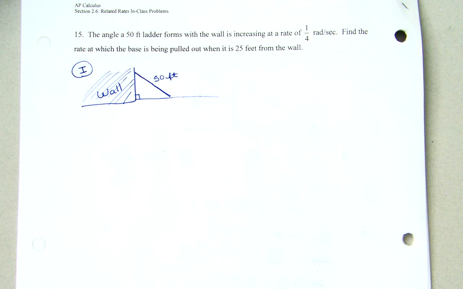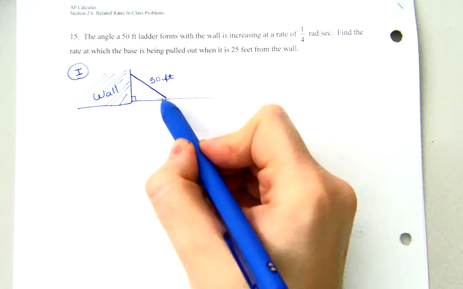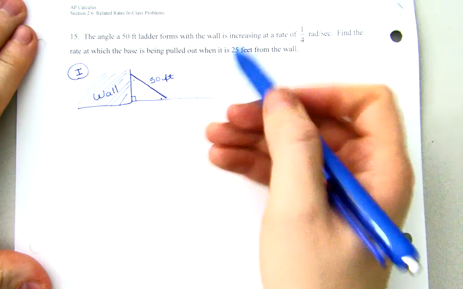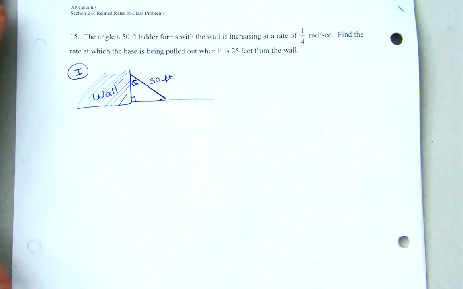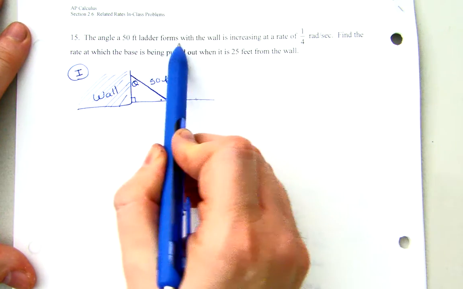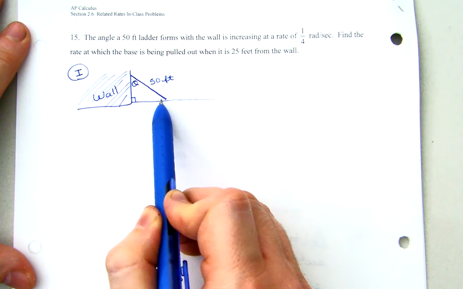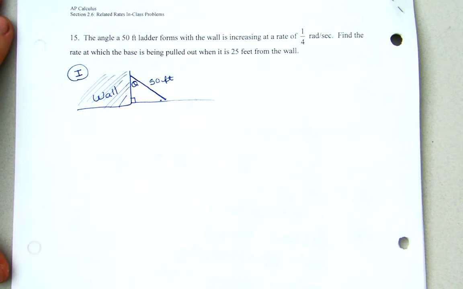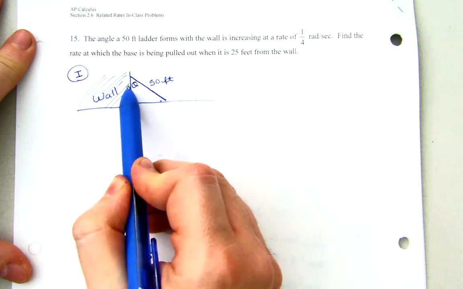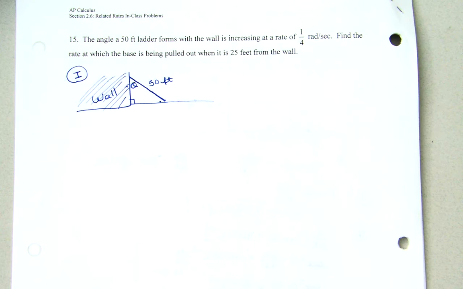Does it matter where I put theta? Which one is it? This one or this one? Yeah, between the wall and the ladder. Okay, so that one has to be theta. And I feel like I don't have to label both sides, because the angle the ladder forms with the wall, this angle over here is not with the wall. That's the key. Ladder, wall. Perfect.